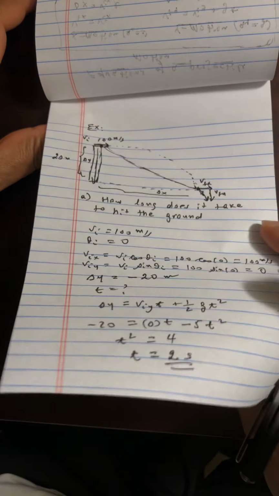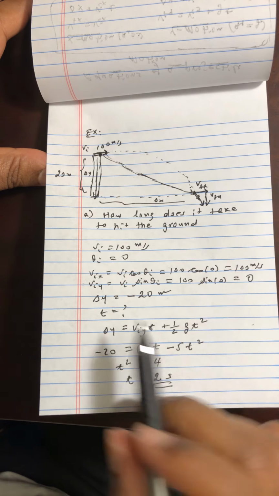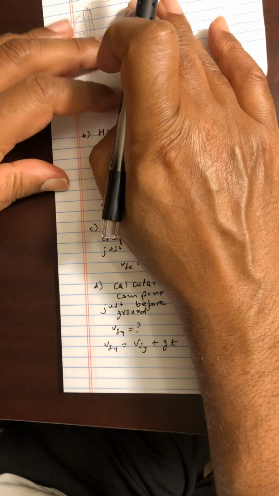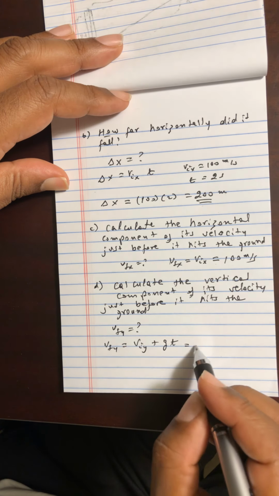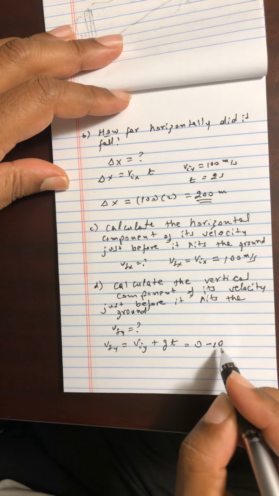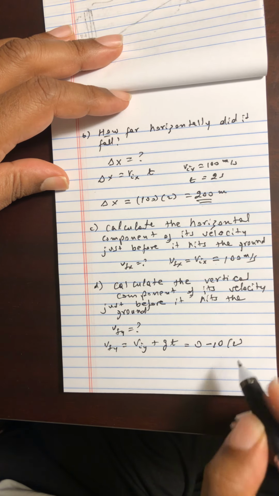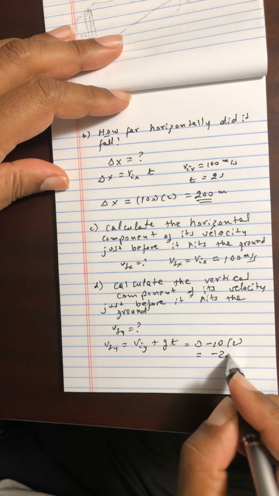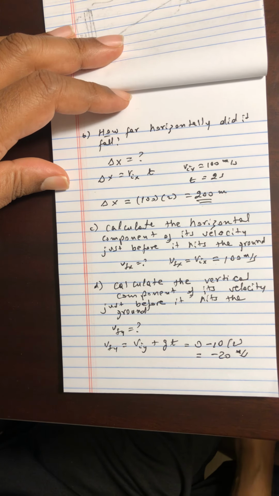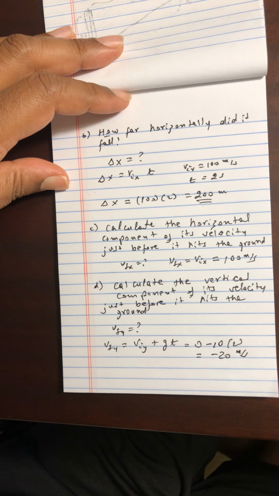The initial velocity does not have a y component, and the time is 2 seconds. So this is 0, and I'm going to use approximately 10 for gravity times 2. That is negative 20 meters per second. Why is the velocity negative? Because it's going down, just before it hits the ground.